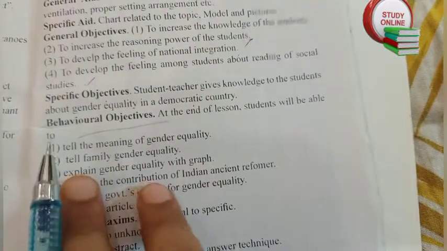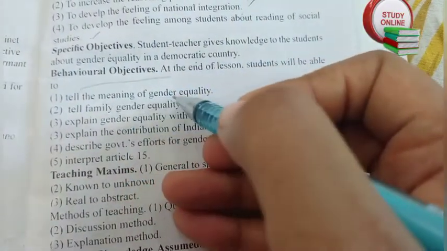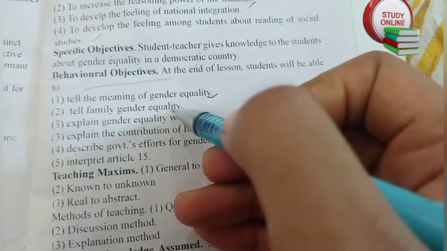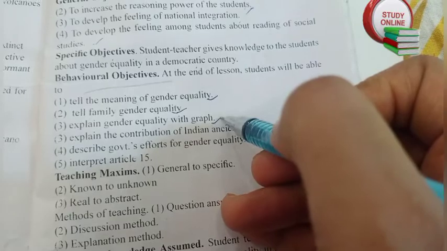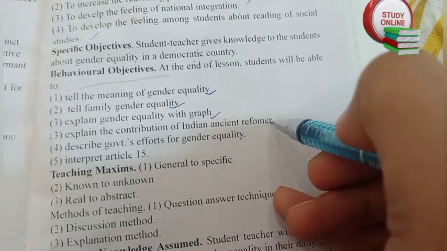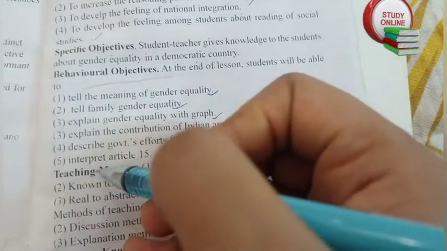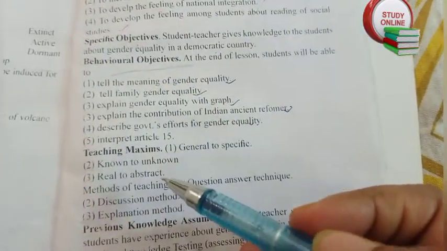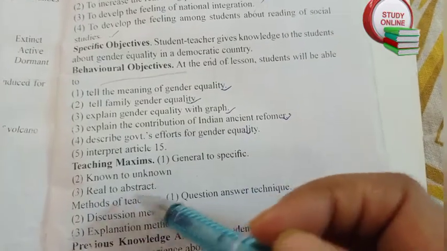Behavioral objective you can see here. At the end of the lesson, the student will be able to tell the meaning of gender equality, tell family gender equality, explain gender equality with a graph, explain the contribution of Indian ancient reformers, describe government effort for gender equality and interpret Article 15.